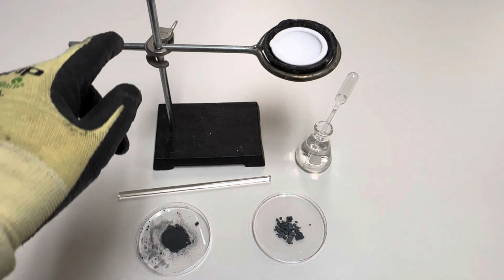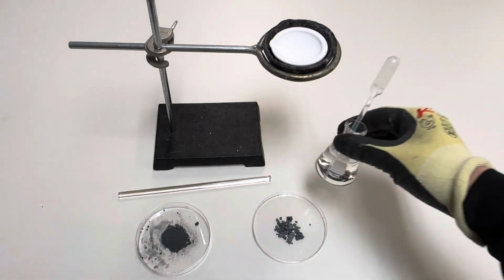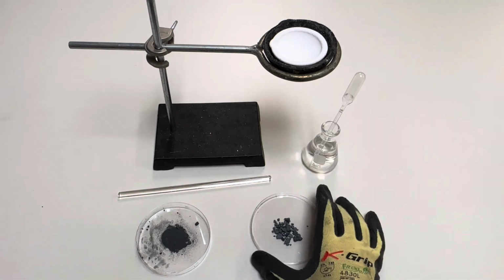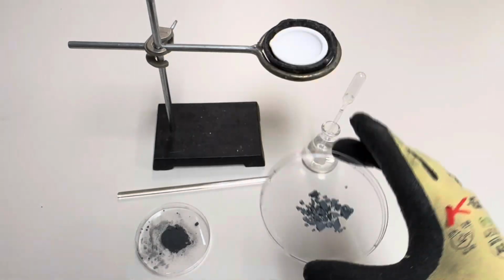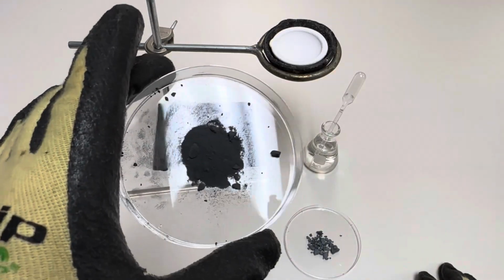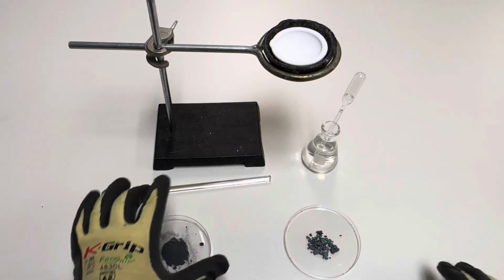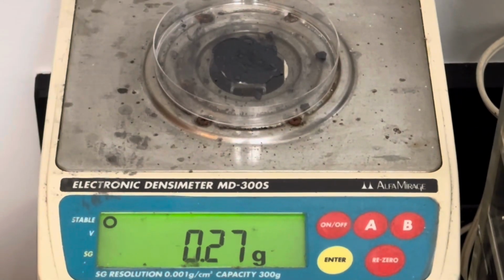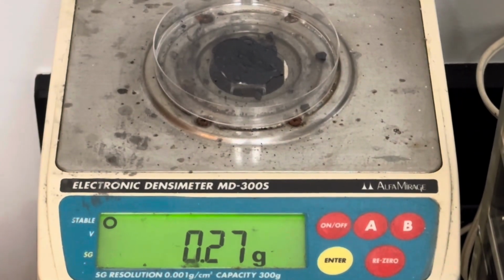Check this out. For this reaction, we're using a ring stand, a crucible, distilled water, and a dropper. This is iodine, and this is 200 mesh powdered magnesium, and a glass stir rod. Begin by measuring out about 1/4 gram of powdered magnesium.